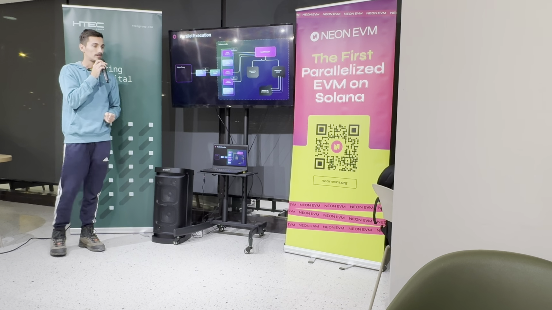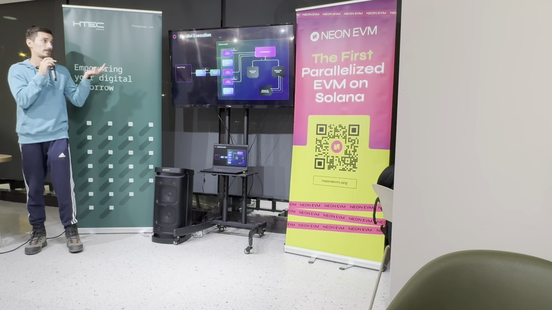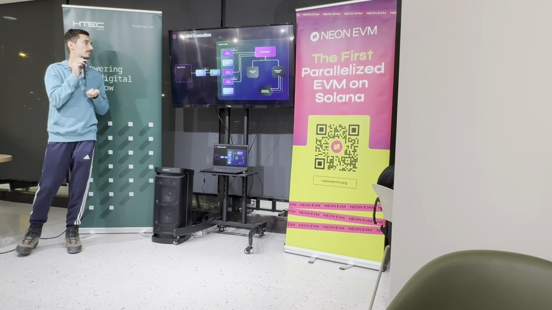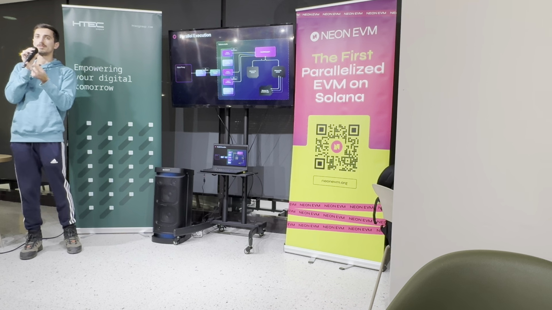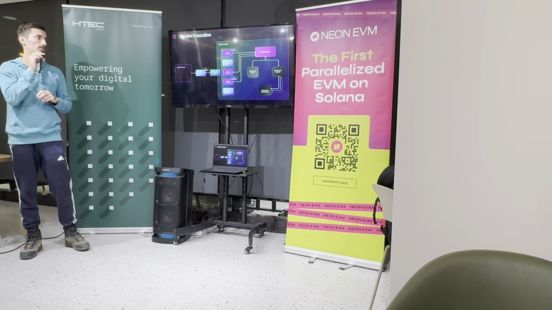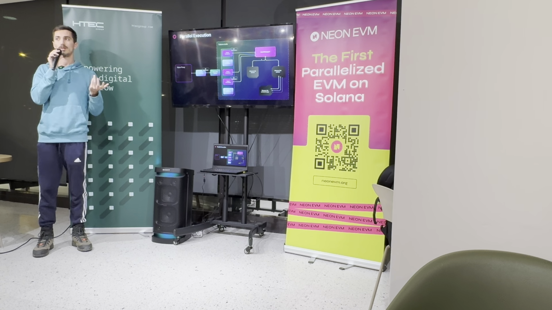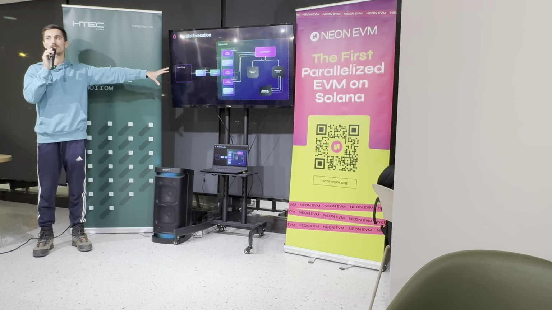Okay, about parallel execution, this is the difference between Neon EVM and Ethereum. If you have two Ethereum transactions that, for example, transfer some funds to two different people that are unrelated to each other, the two transactions will of course be executed in parallel, because this is how Solana works.